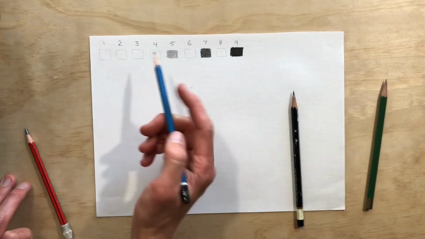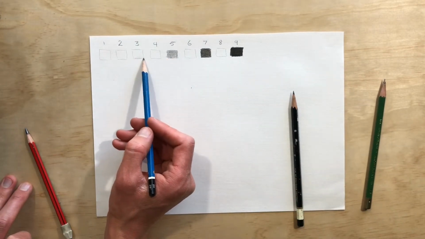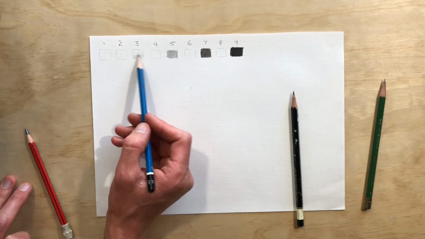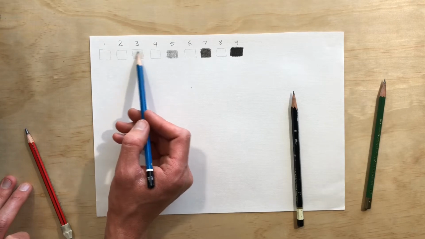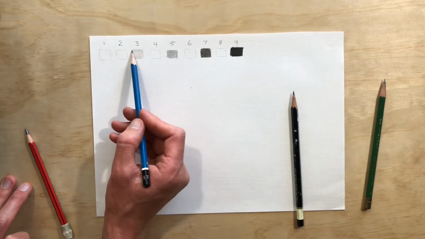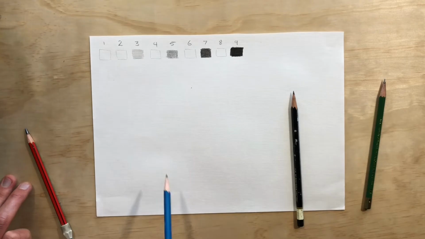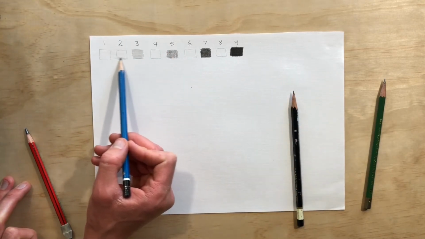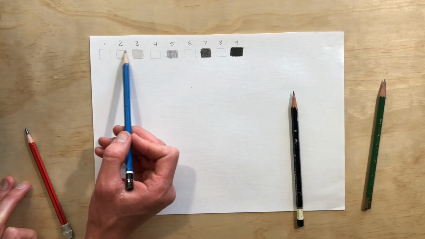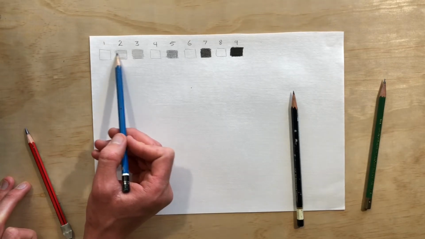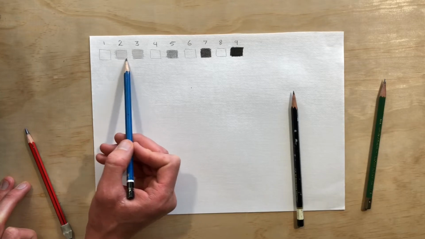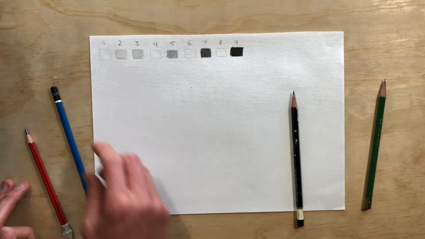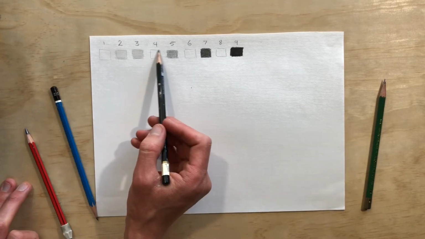Now I might get like my 2H and do value number 3 halfway between my 1 and my 5. So I'm going to try to work really lightly. Okay, now I want to do all the ones in between. So now do value number 2. So even lighter than my 3, trying to keep it super, super light, barely applying any pressure. Okay, so I want each one to be a step darker. Now I'm going to do my 4 with an HB pencil.